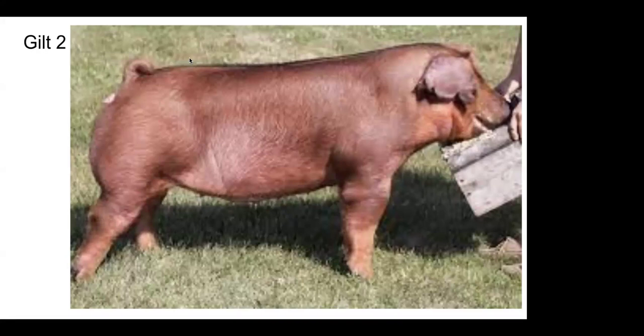This is a really stout made gilt, one that's extended in her front end, sits down on big feet and legs. One that maybe wants to get a little bit shorter about her, what would you call that, a loin. But I read her to be busted open and good throughout. I would call her sound enough. Maybe one that's a little bit shorter about her cannon bone.